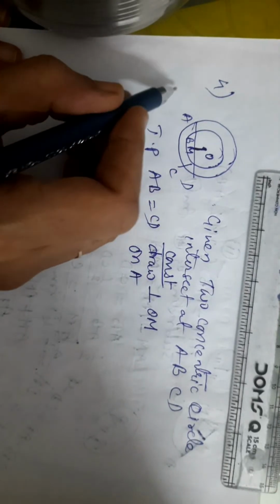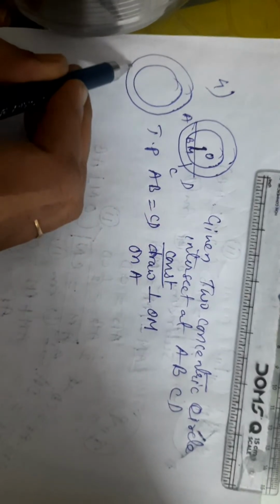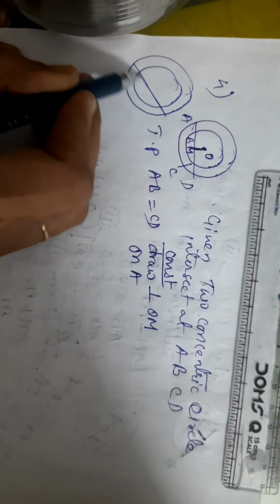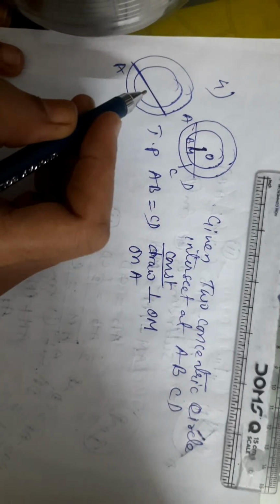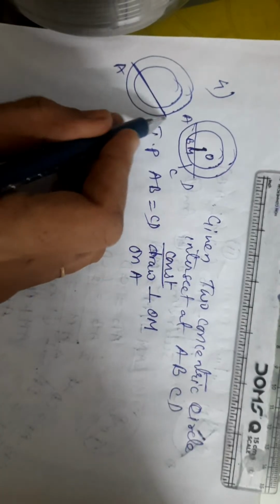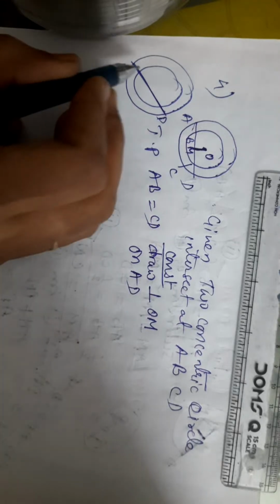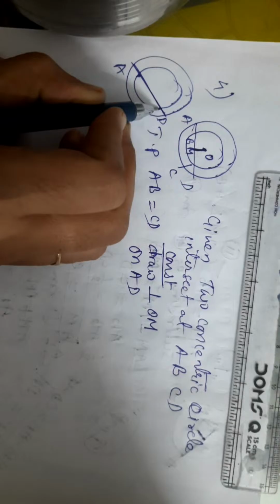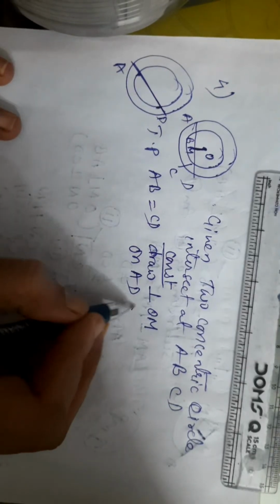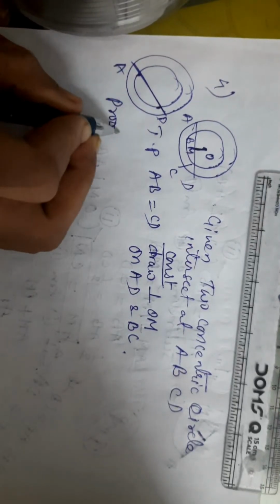So in the figure, if you go through it very clearly, here the two chords are there. For the outer circle, this is the first chord, which is AD. As per the figure, they have taken it to be AD. So draw OM perpendicular on AD, and this is the second chord, B and C, on BC. Now let's move on to the proof part.